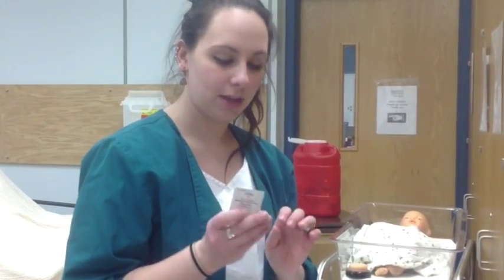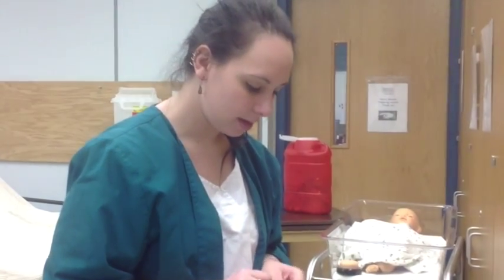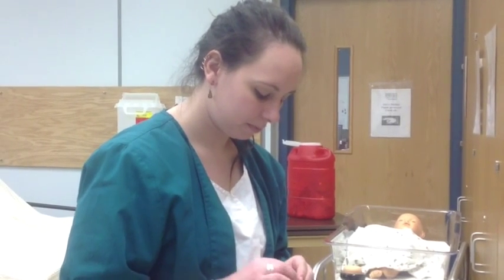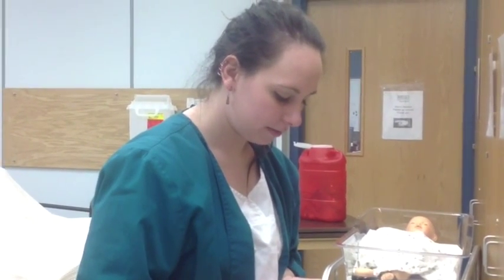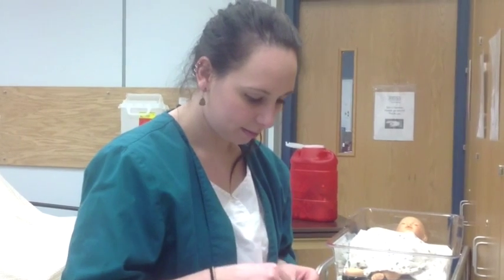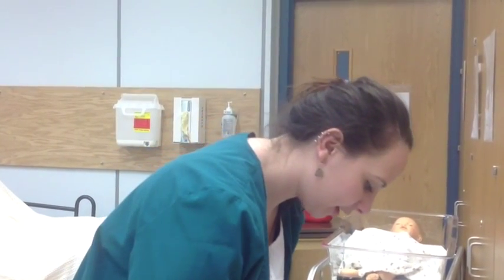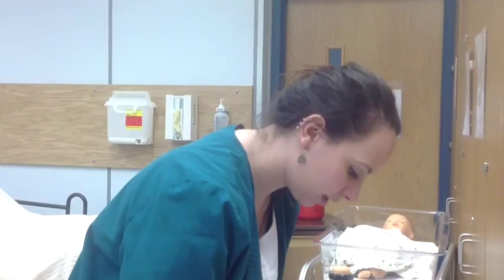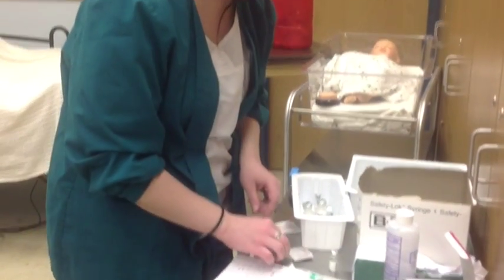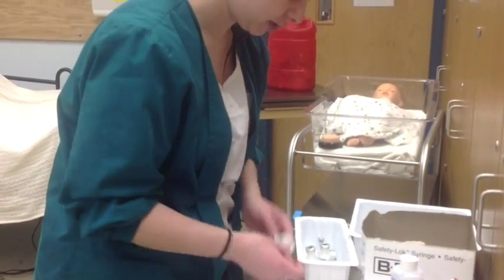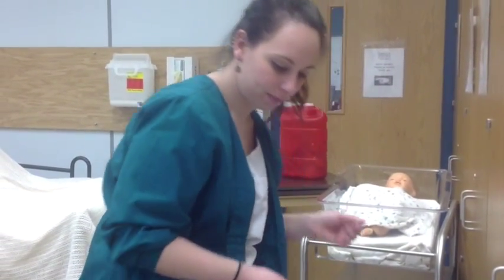So I'm going to now use an alcohol swab. And we're just going to clean the top of the vial, if I can get it out of the package. Clean the top of the vial. You want to make sure that it's sterile and clean. Germs, dust, you don't want that on your syringe when you go to give an injection.